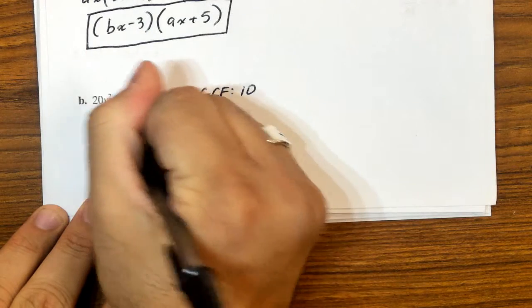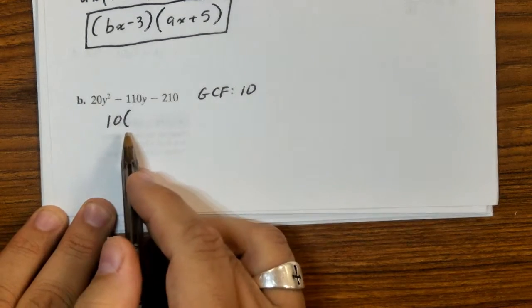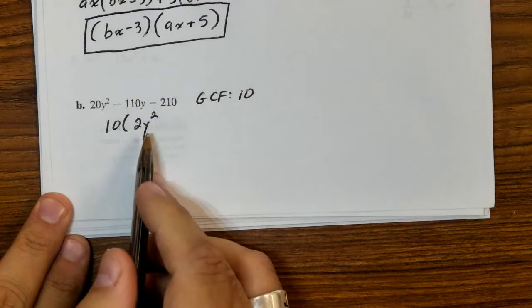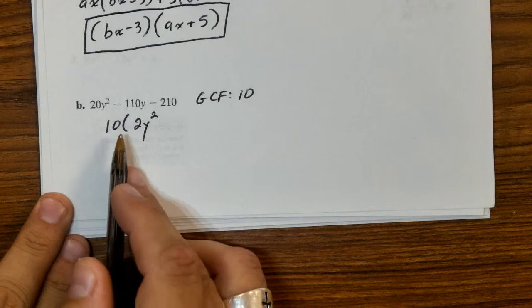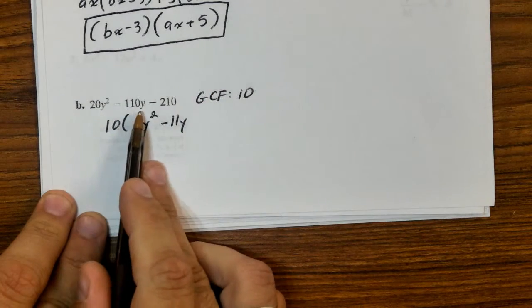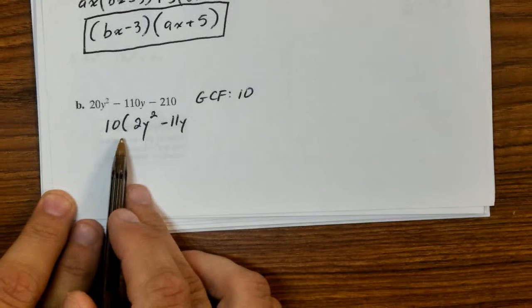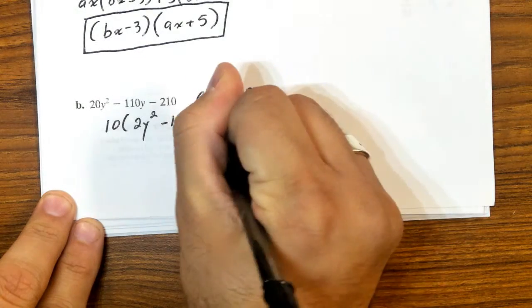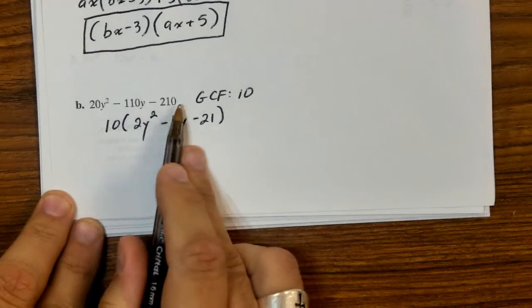So we're going to factor out the 10. 10 times 2y squared gives us our 20y squared, 10 times minus 11y gives us our minus 110y, and 10 times minus 21 is going to give us a minus 210.